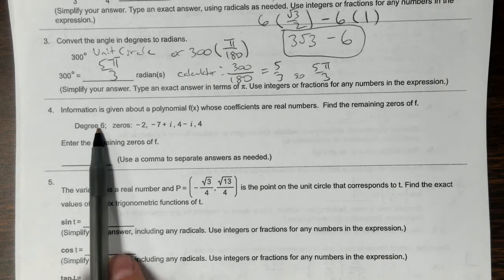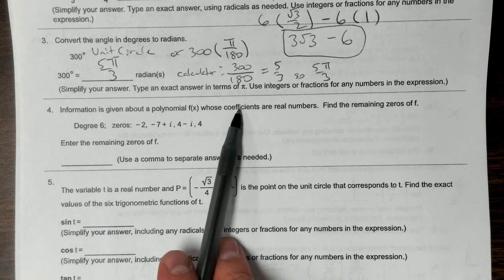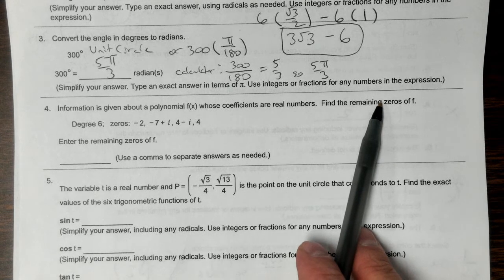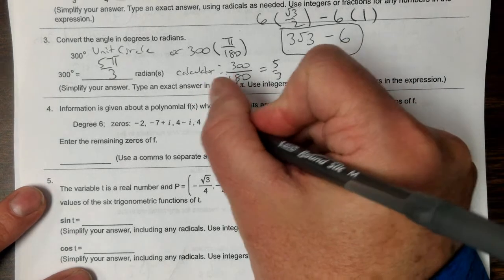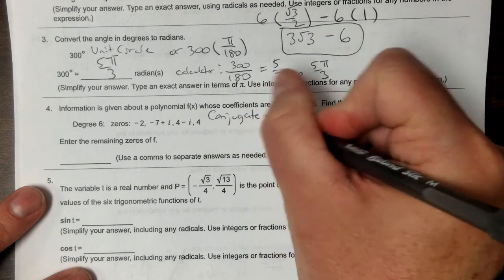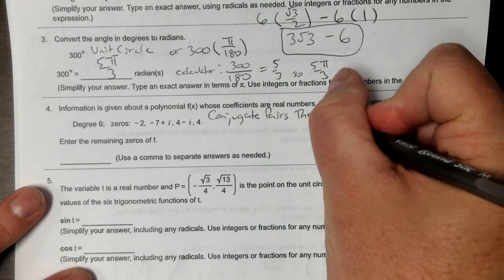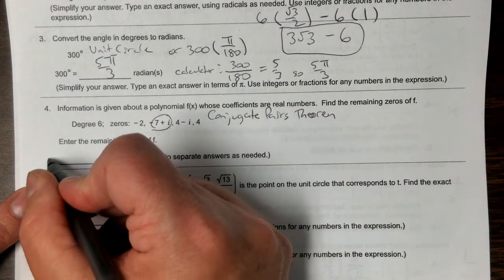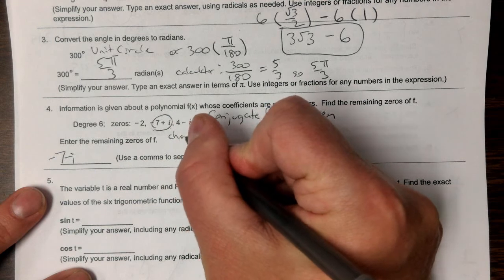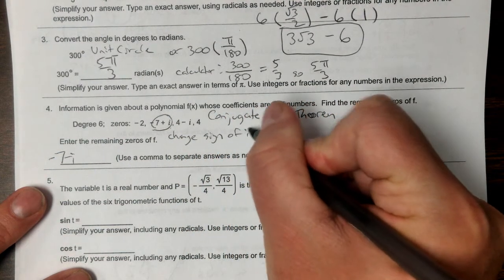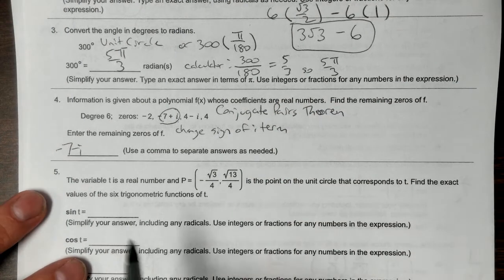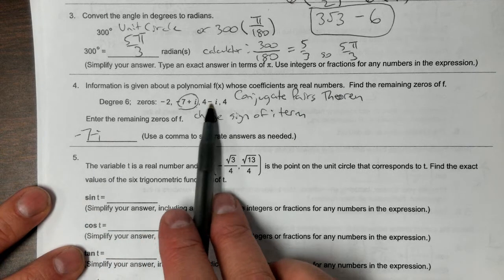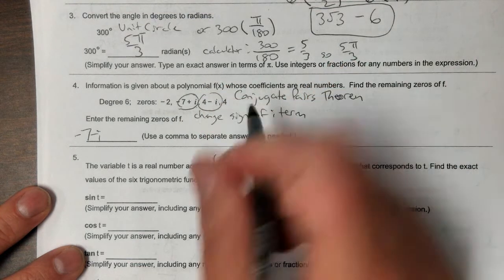Okay, number 4, you have a 6-degree polynomial. It tells you the coefficients are real numbers, and it wants to find the remaining zeros. So basically on this one, this is about the conjugate pairs theorem, which basically means if you have negative 7 plus i, then you should change the sign of the i term. If it's positive, then make it negative. And then for the negative i, you make that plus i.